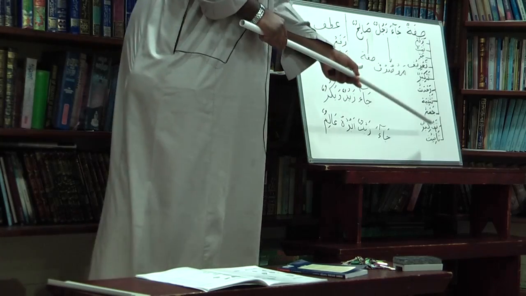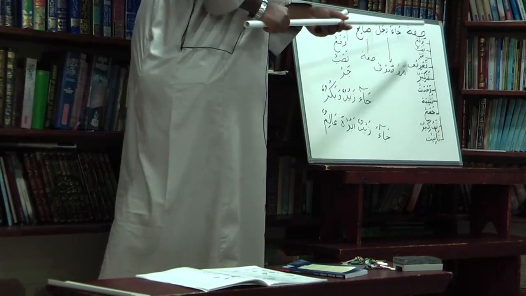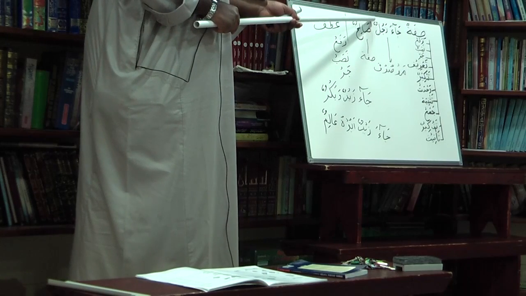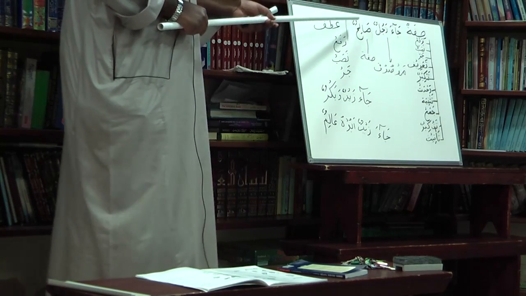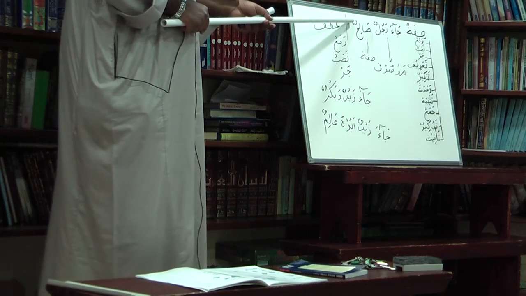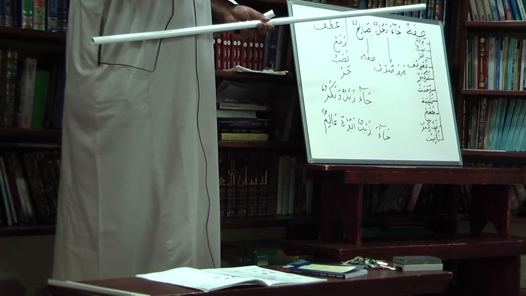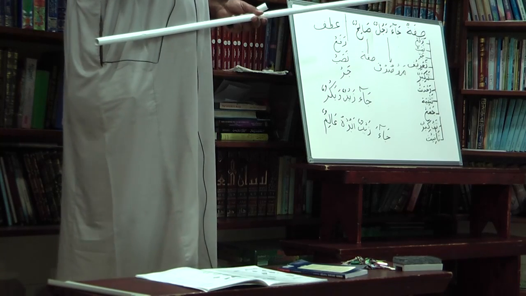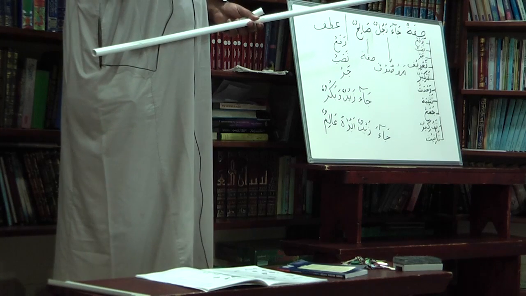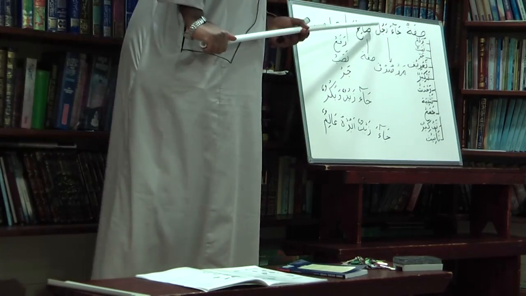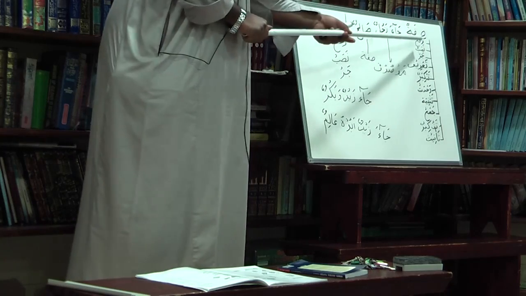So all of these 10, if it's in Dhamma, like in this one, as you can see, Dhammatain, then this also has to be Dhammatain. Dhammatain means two Dhammas, by the way. Qasratain means two Qasras. Fathatain means two Fathas.